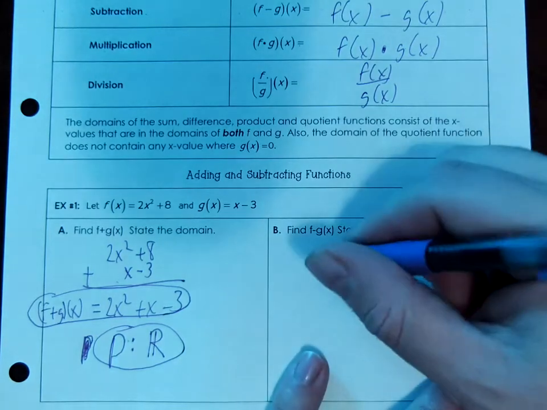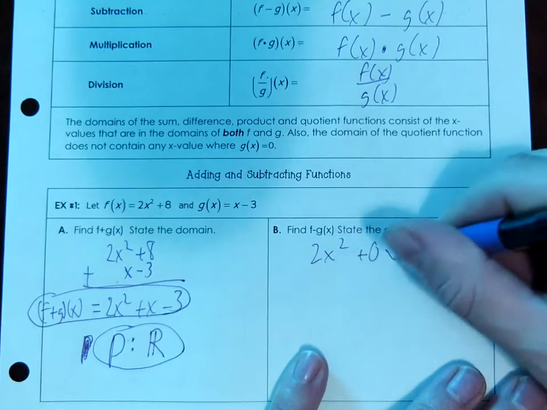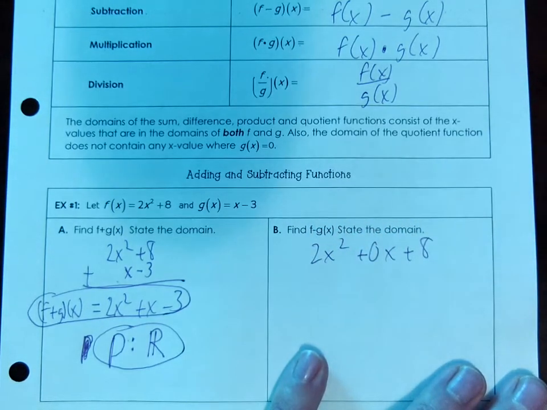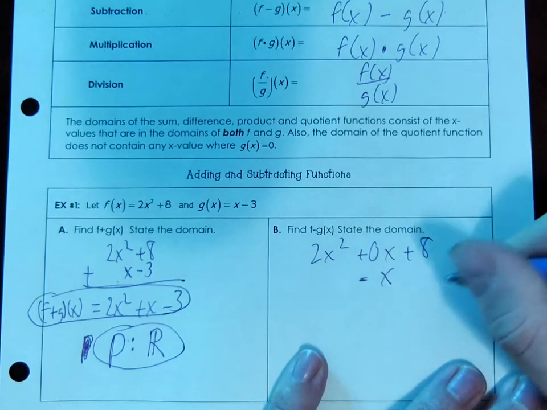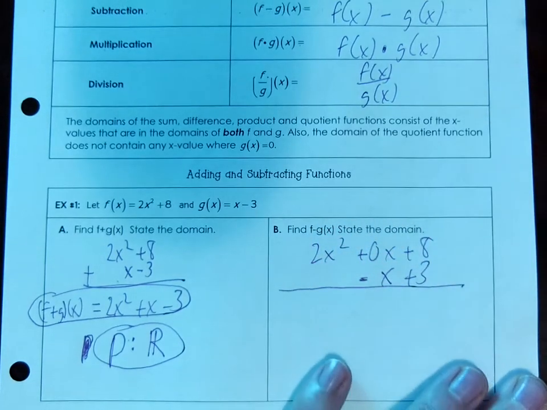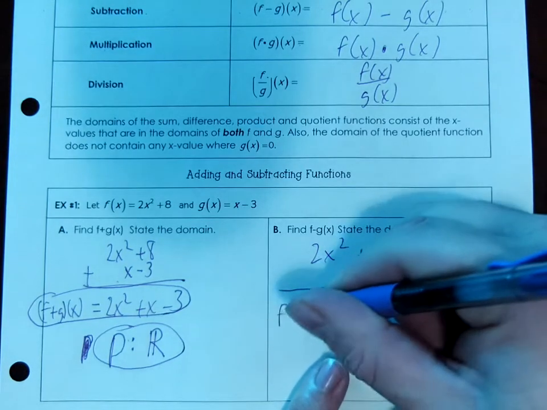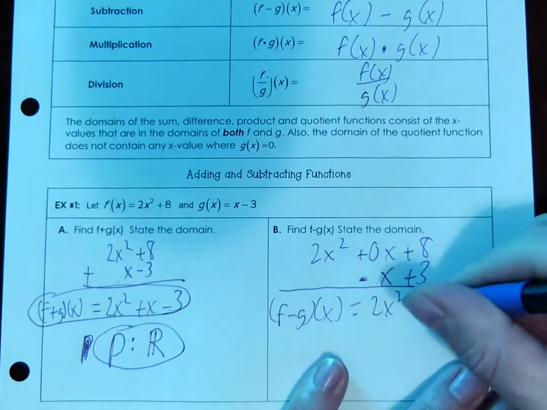Alright, subtracting the functions. So maybe I'll split this up a little bit differently. So 2x squared plus 0x plus 8. That's f of x. G of x I'm going to put underneath it, and I'm going to subtract. So minus x, and then plus 3. Why plus 3? Well, that's because we are subtracting the whole function. So we're subtracting the x, but we're adding the 3 because we're subtracting the entire value of g of x. That negative distributes to x and to 3. So that's going to be f minus g of x is equal to 2x squared minus x plus 11.